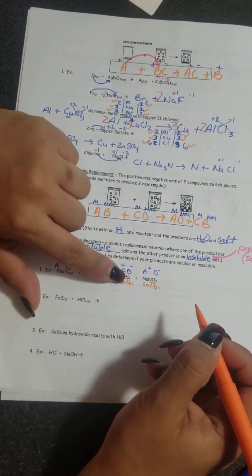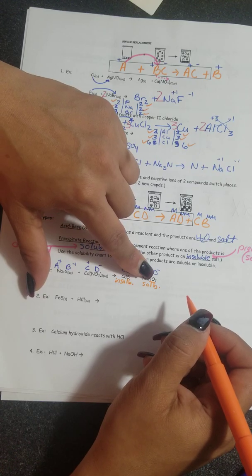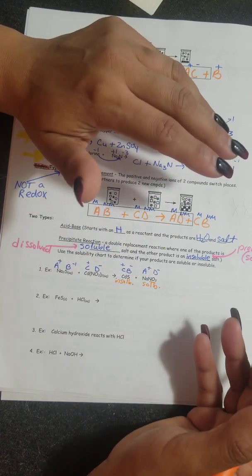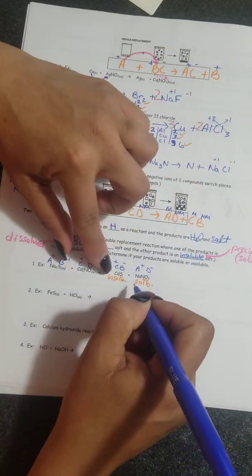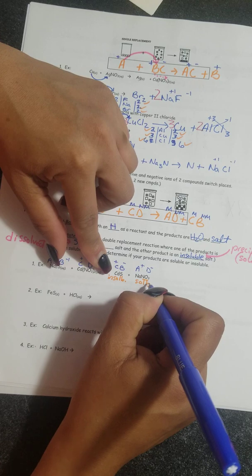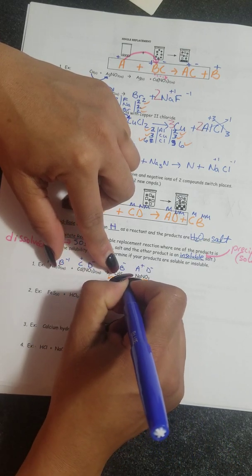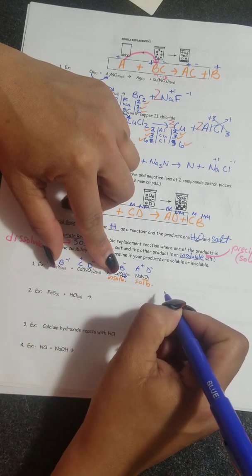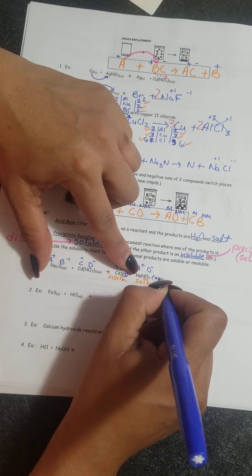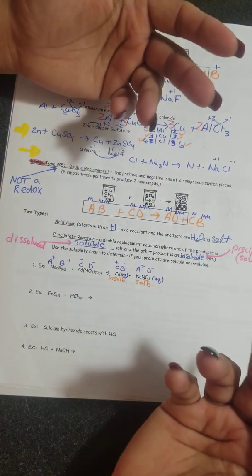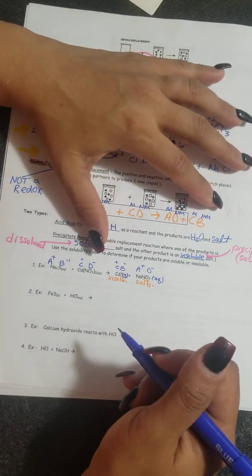Okay, so here is my solid, here is my liquid. So let's write that in and double check to make sure that it is balanced also. Because this is going to be insoluble and soluble, there is going to be an S here for solid. It's not written there. You have to write it. And this one is going to be aq because it's aqueous. It's still a liquid, a solution.